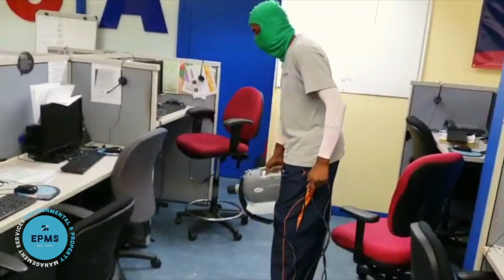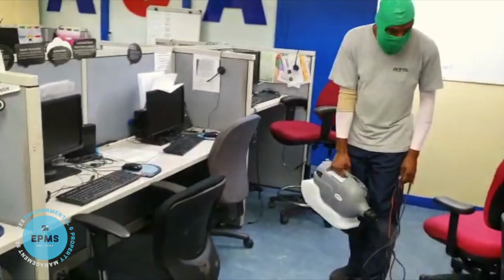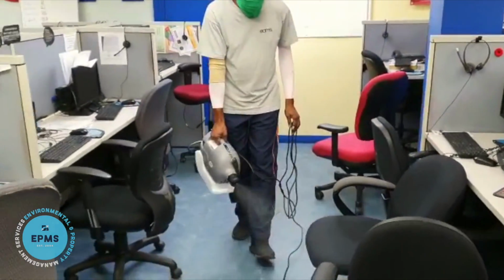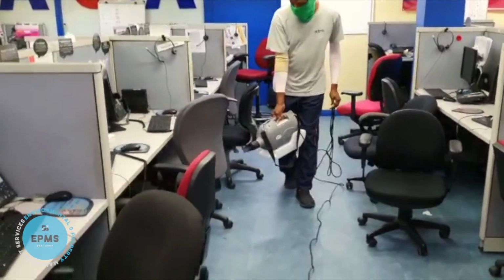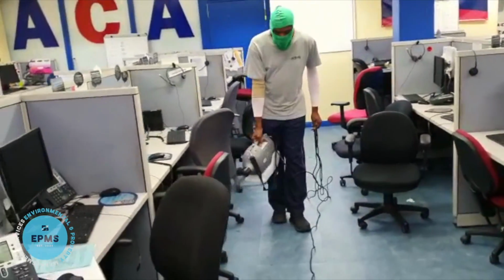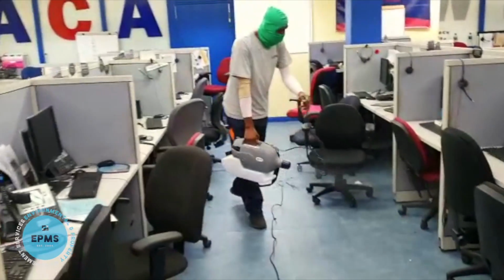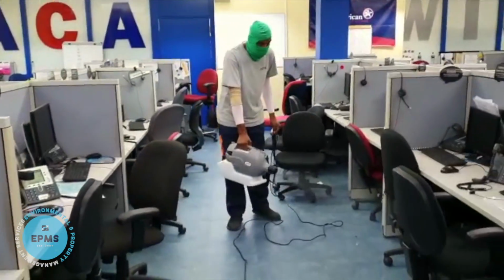The next phase of the works is what we refer to as our dry fog phase, where we completely encapsulate the office area with a thick, dry mist that comes in contact with each surface and kills on contact.